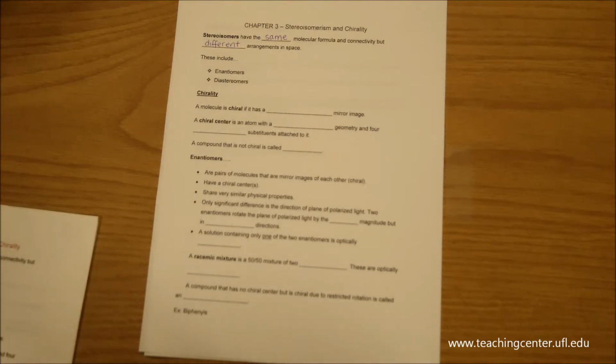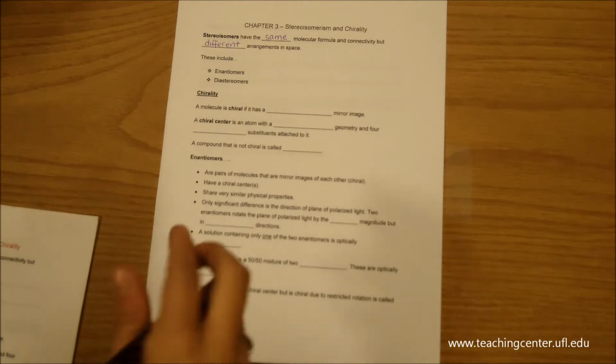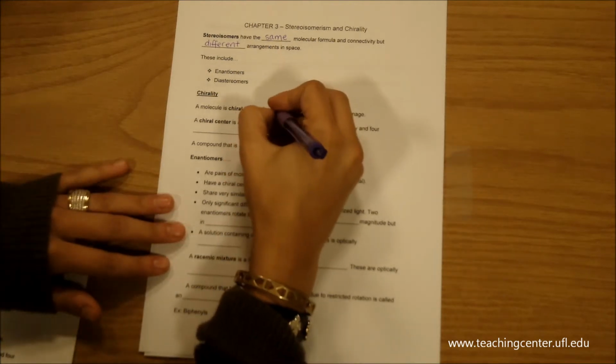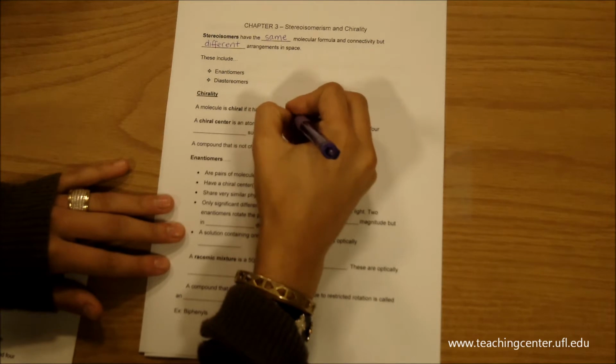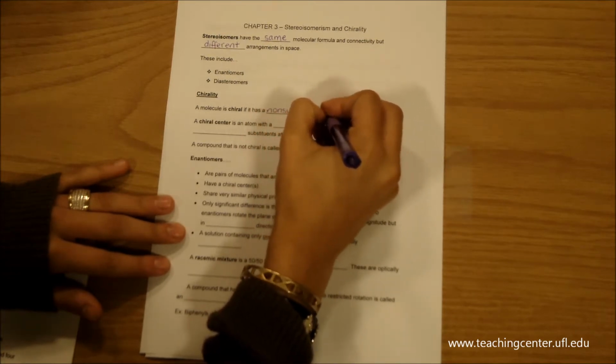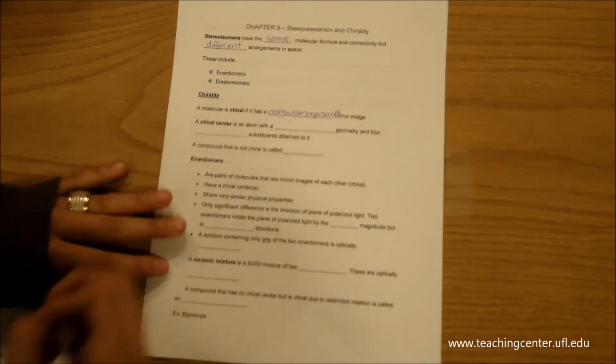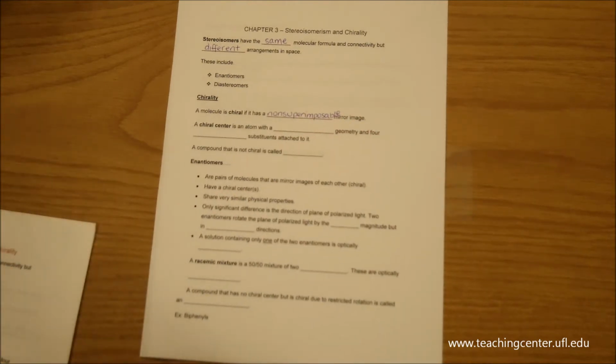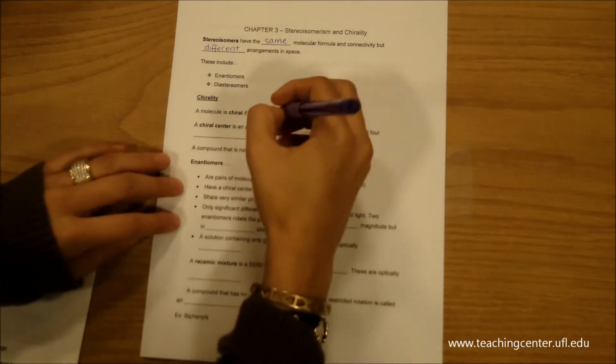So chirality: a molecule is chiral if it has a non-superimposable mirror image. If you look at the mirror image of a molecule and you can't twist it or rotate the bonds for it to look like the first molecule, then the molecule is chiral. A chiral center is an atom with tetrahedral geometry.